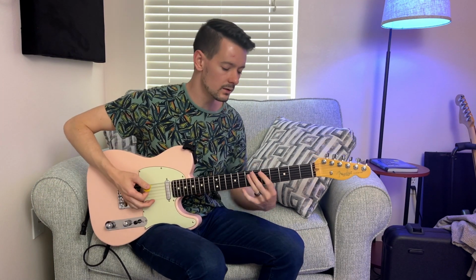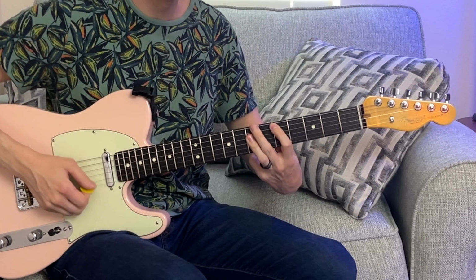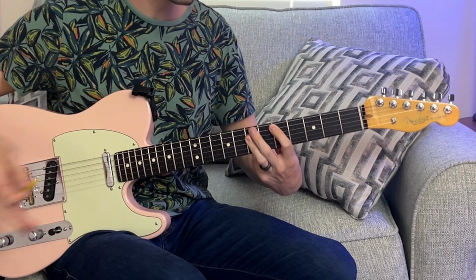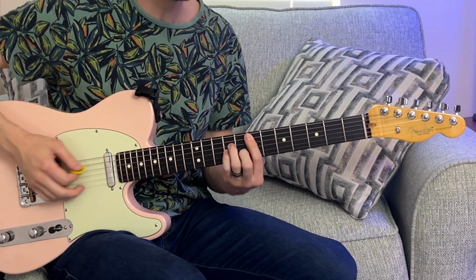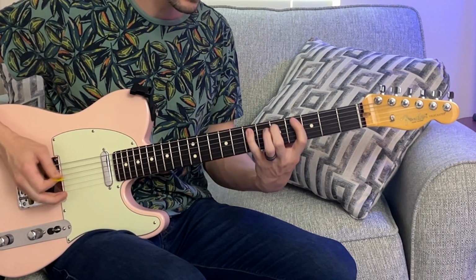Okay, so we're playing along. We're on the 5, D. Next chord is a 6, which means a minor 6. That's going to be E minor. 1, 2, 3, 4, 5, 6. E minor.